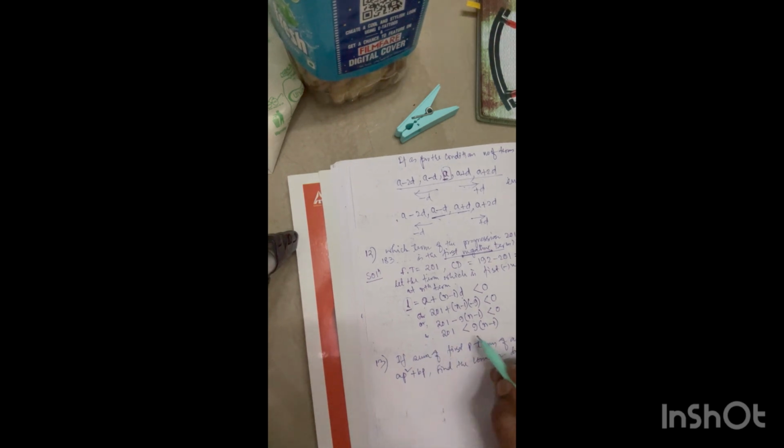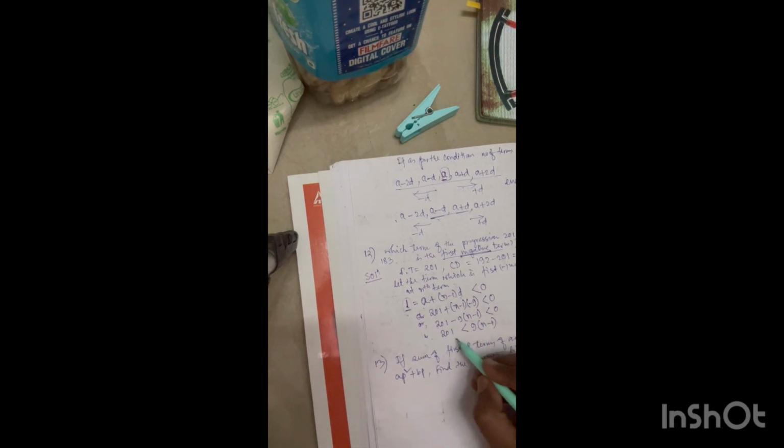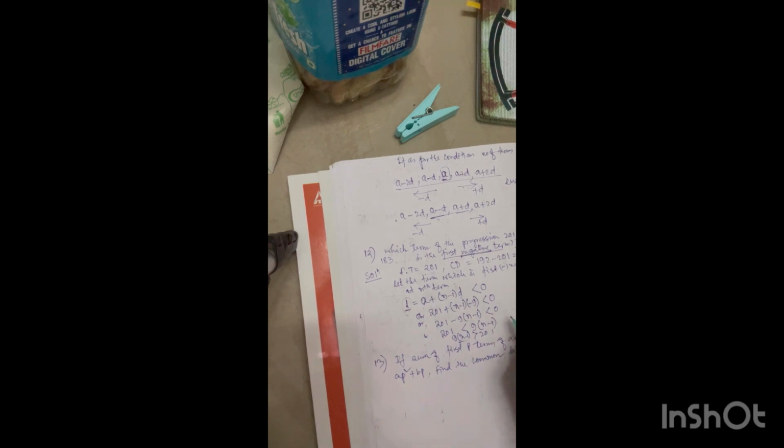Okay, now from there, what do you understand? 9n minus 1 is greater than 201. As 201 is lesser than this, the inequation can be turned and shifted to the other side, because we need our variable on the left side as a general concept.